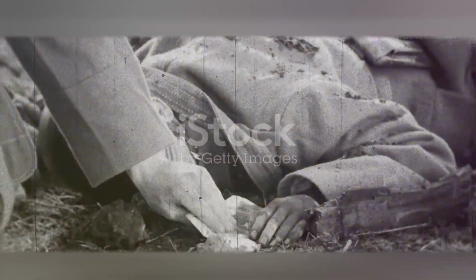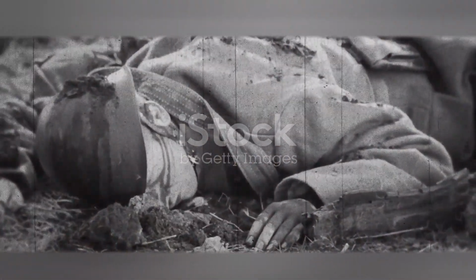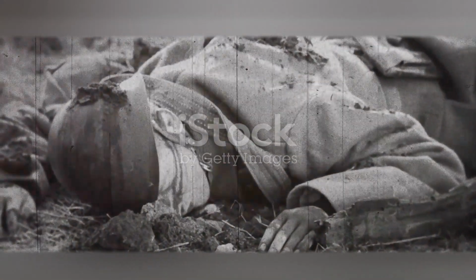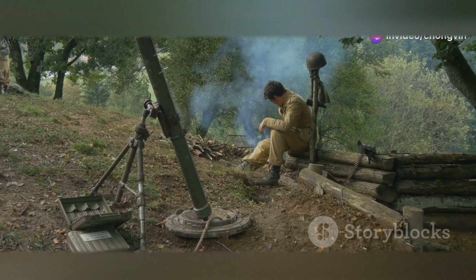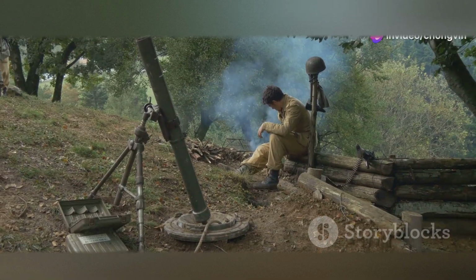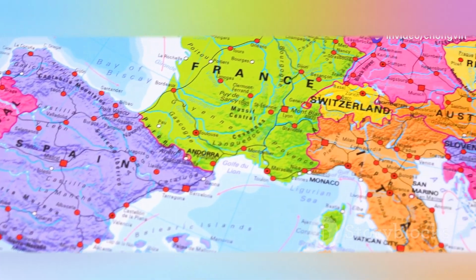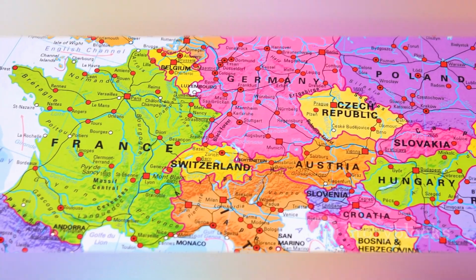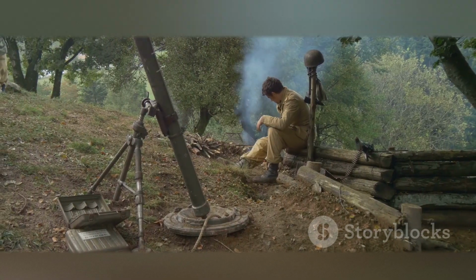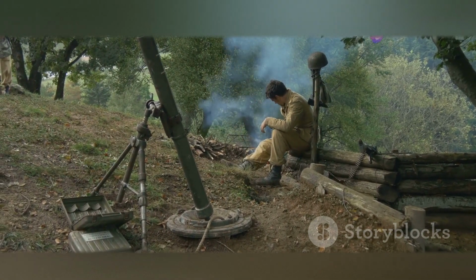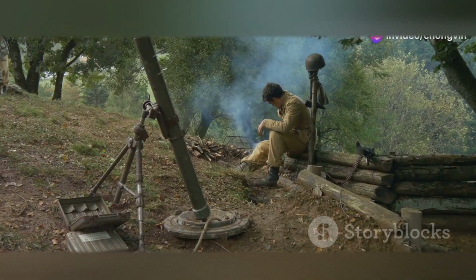Section 8. The Eastern Front and the Russian Revolution. While the Western Front is often the focus of World War I history, the Eastern Front was also significant. The Eastern Front stretched from the Baltic Sea to the Black Sea. It involved major battles between Germany, Austria-Hungary and the Ottoman Empire against Russia and its allies.